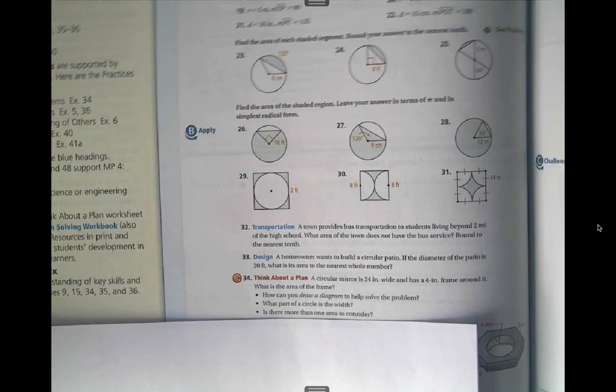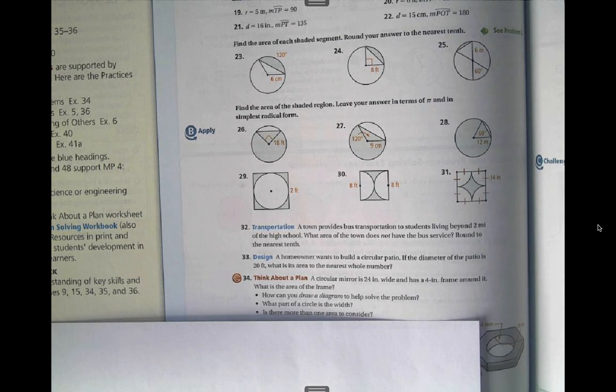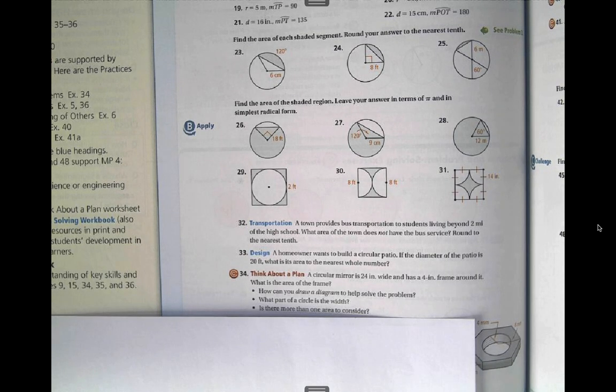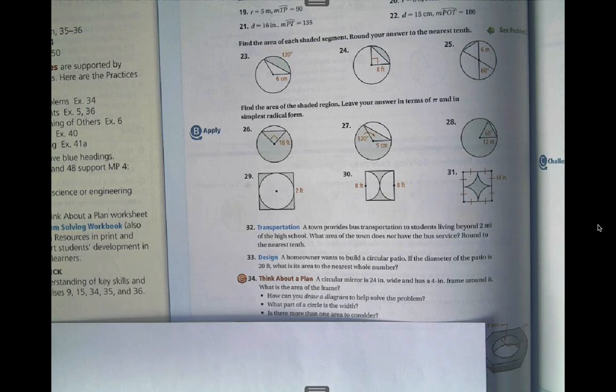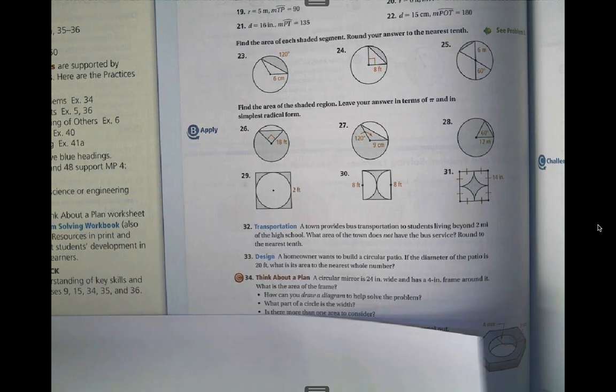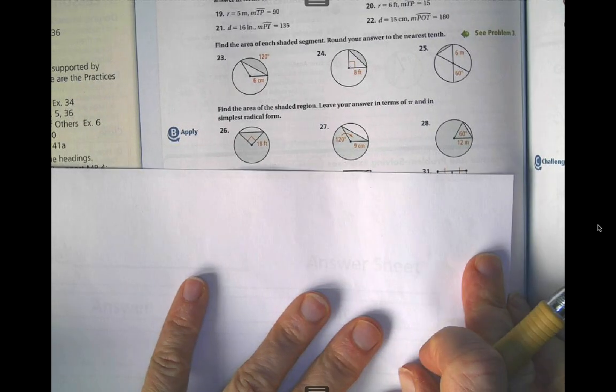Okay. So 28, I wanted to look at this one just because it's a little bit different, because kids are like, what do I do? Because that whole thing is so big, and we didn't do this one. We talked about in the notes that you would always subtract the triangle. Sometimes it makes more sense to do the opposite though and to add the triangle.